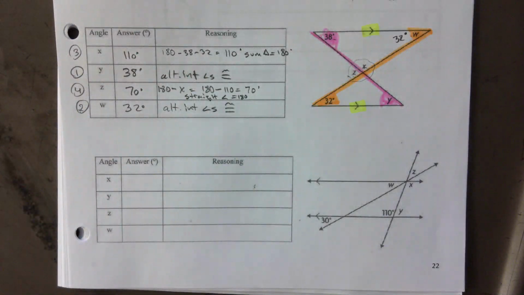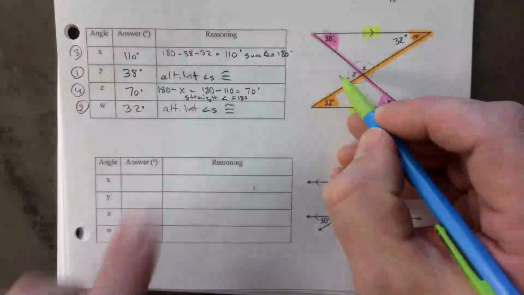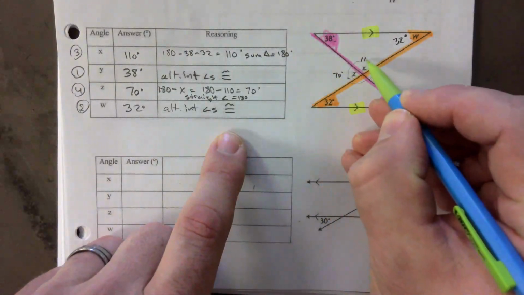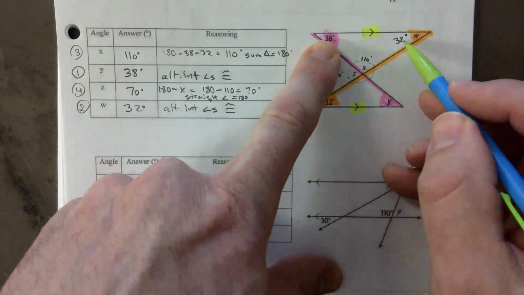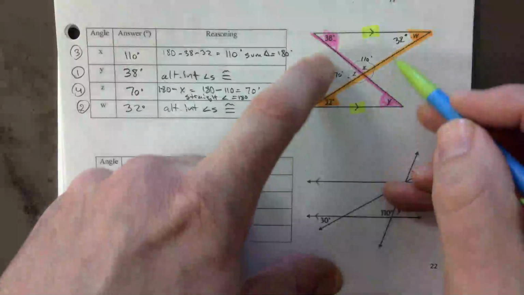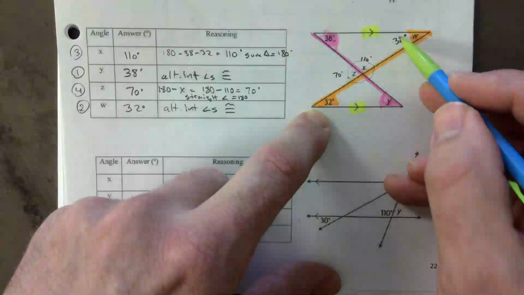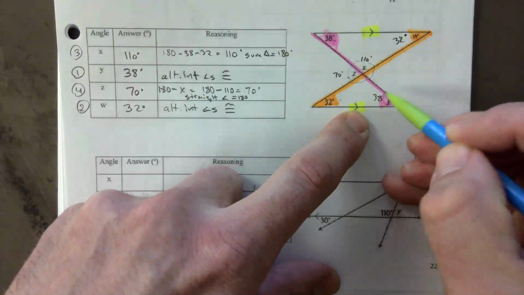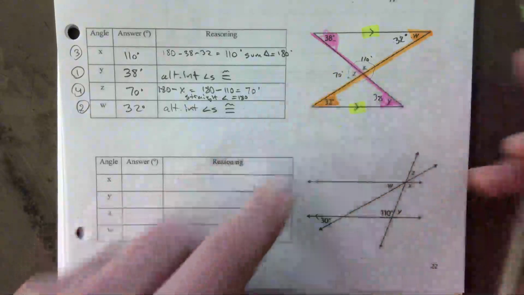Does that help? Yeah. Okay. One more thing. You realize this is 70. This is 110, right? Do you notice that it doesn't at all match any of these ones here? You will see often copies, right? 32, 32, 38, 38. This one doesn't. It's because there's no parallel line there, right? There's no parallel line anywhere there.